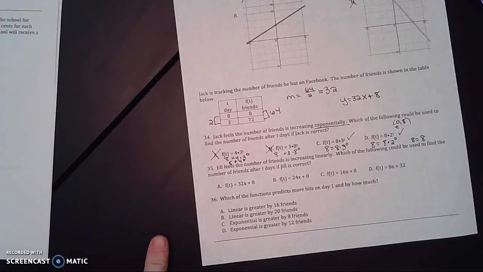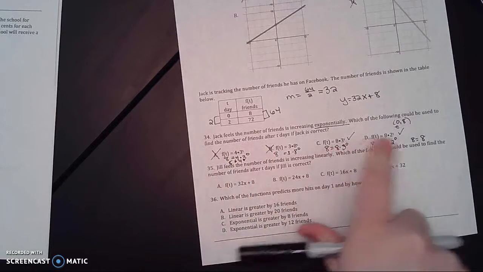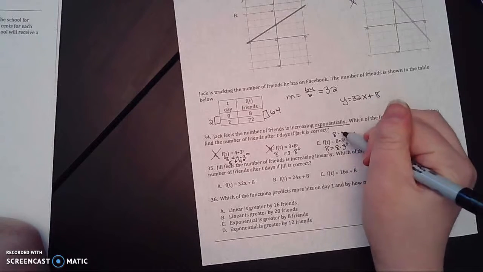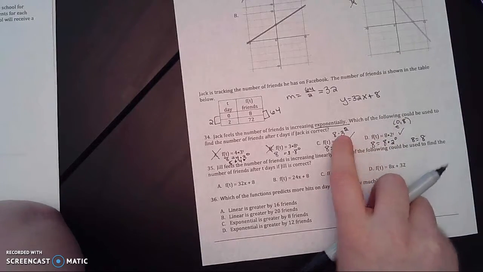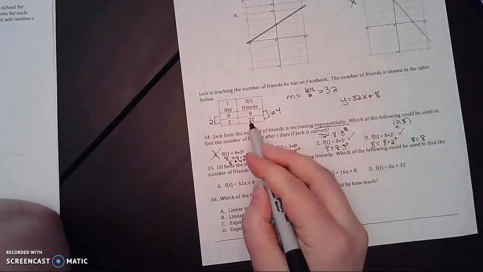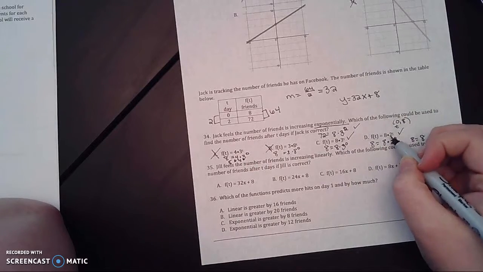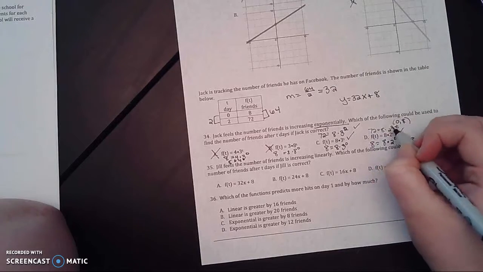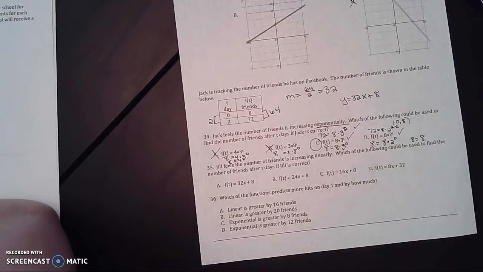The next thing I would try is the point (2, 72). So let's try those two, and maybe hopefully one of them will cancel out based off of those 2 points. So if I say 8 times 3 squared, 3 squared is 9. 9 times 8 is 72, which it does equal. So double check. Now let's look at the next one. 8 times 2 squared equals 72. 2 squared is 4. 4 times 8 does not equal 72. So my answer is C.